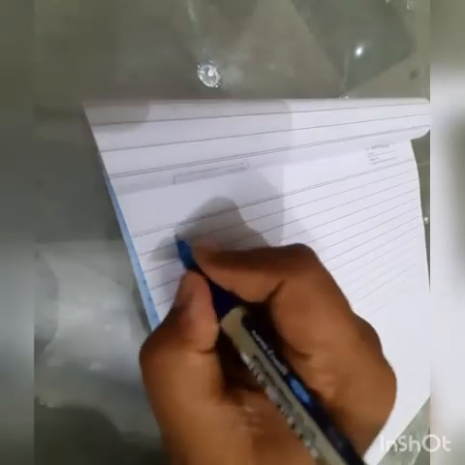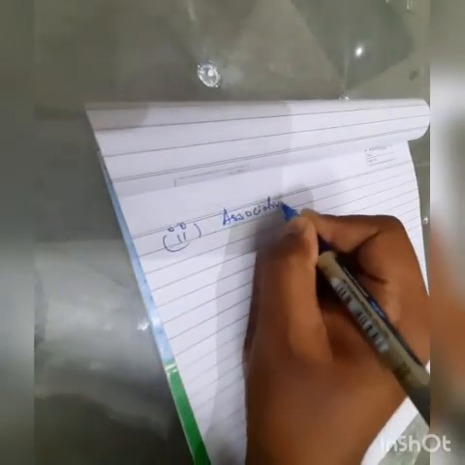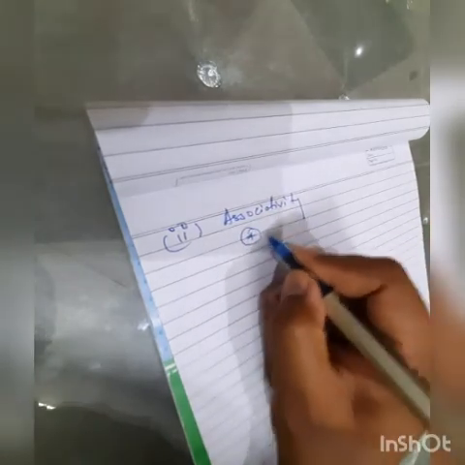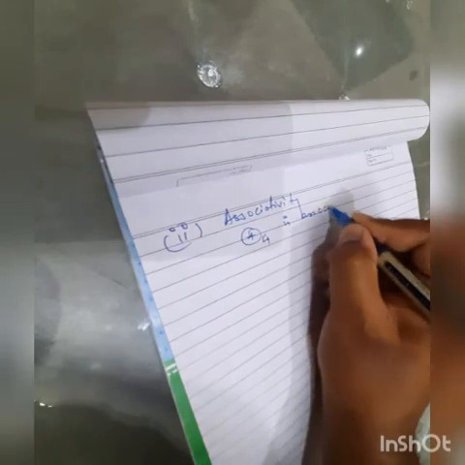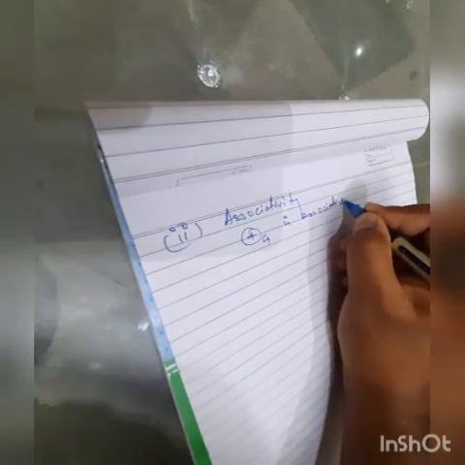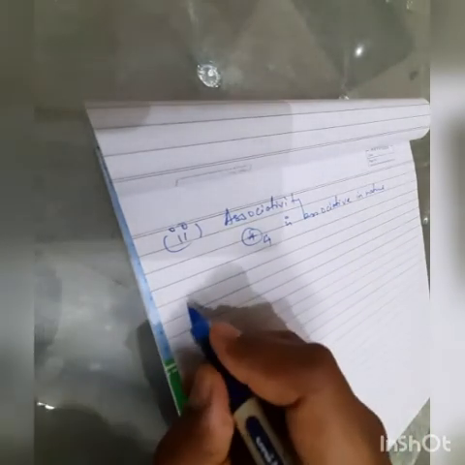Now let us look at another condition, condition 2, which is associativity. And we have already done in our class that addition modulo 4 is associative in nature. In fact, for any n, addition modulo n is associative in nature, so we don't need to prove this.